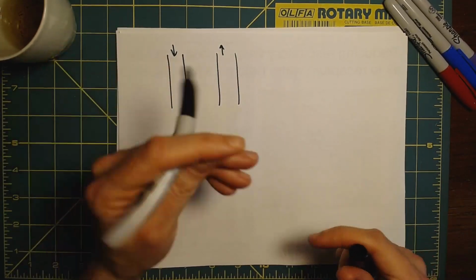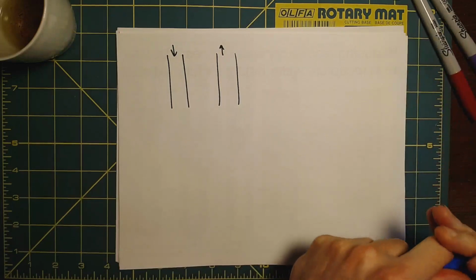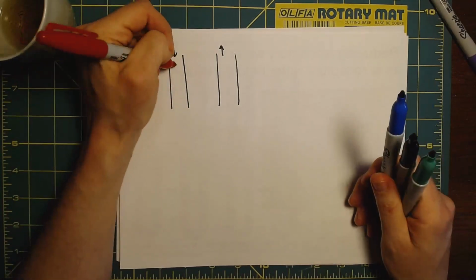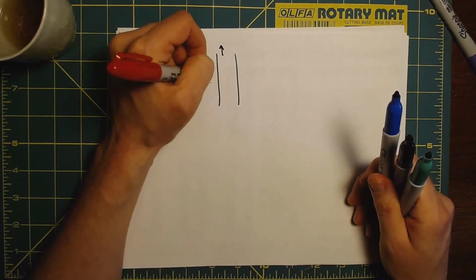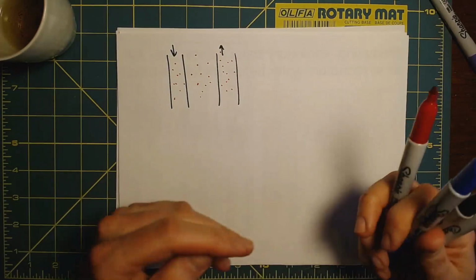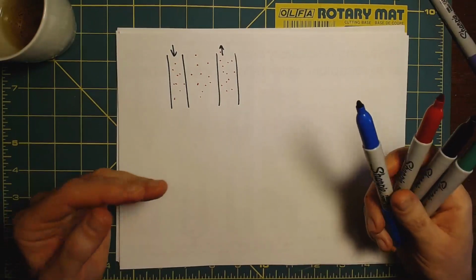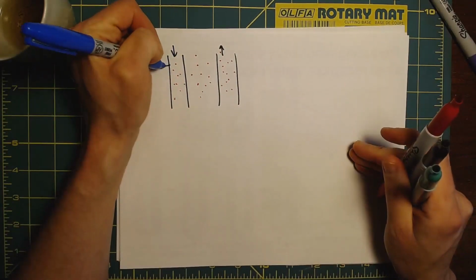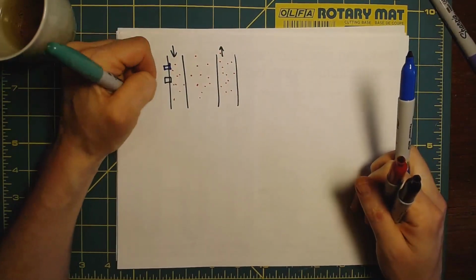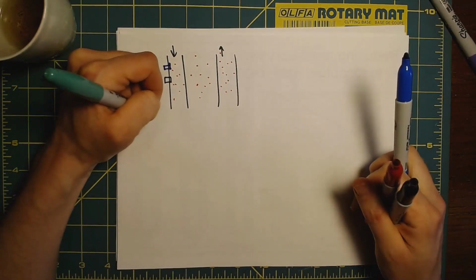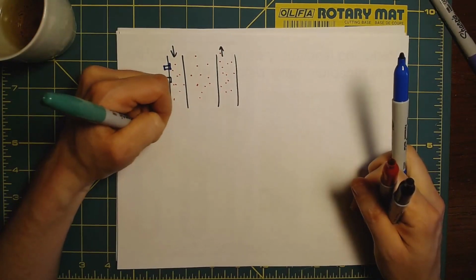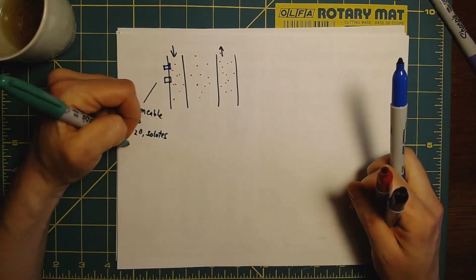In our starting conditions, we're going to think about everything being in equilibrium. So we've got solutes here, solutes here, solutes here, and these are all aqueous. However, the tube on the left is permeable to water and solutes, so those can move via passive transport.